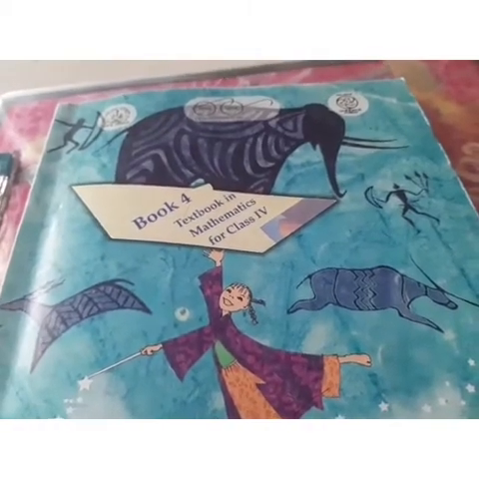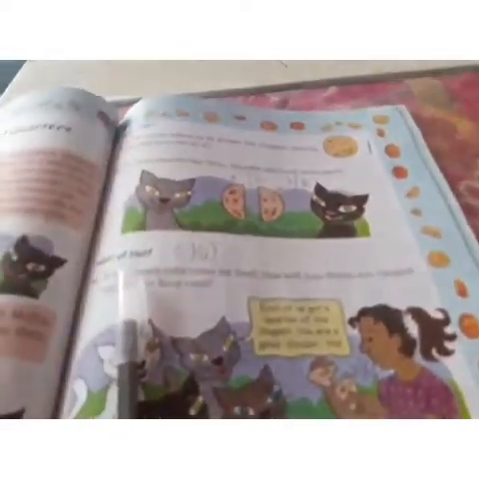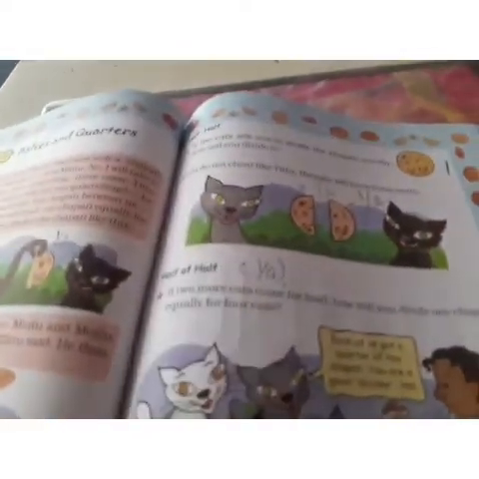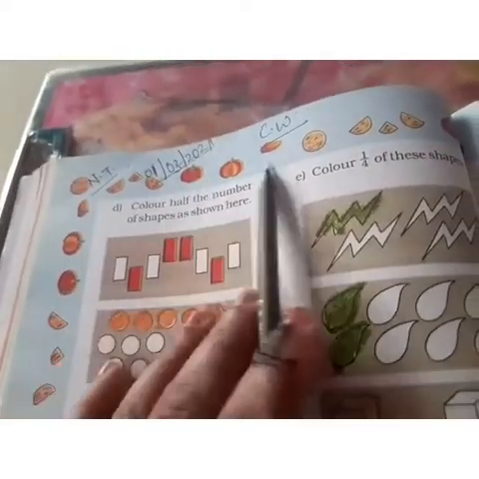Dear children, today in the maths we will continue our lesson number 9, that is halves and quarters. So all of you will open your textbooks on page number 102. Write today's date and classwork first here, and then we will start our work. Today is 1/3/2021 and classwork.